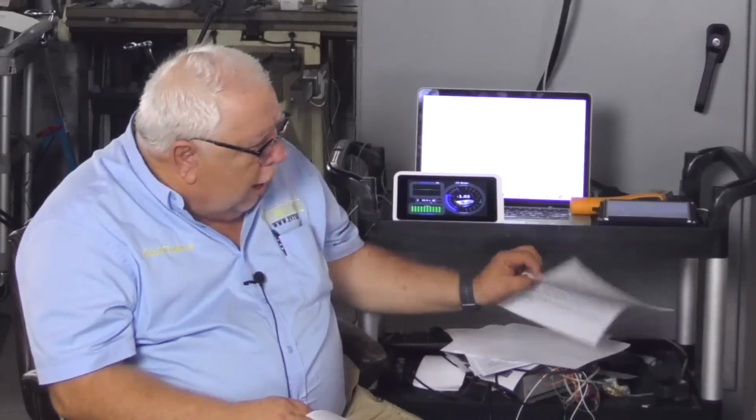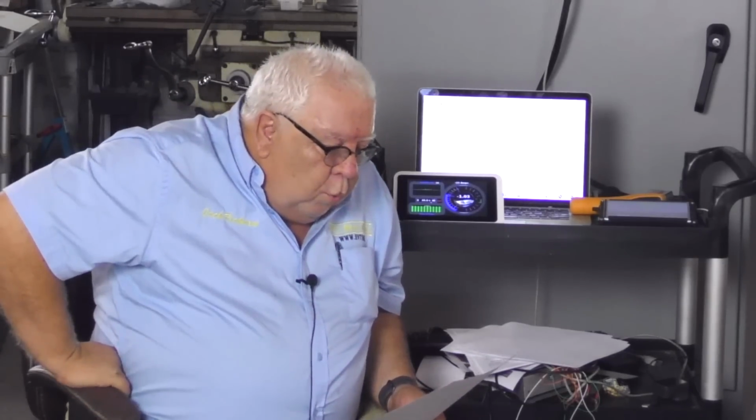Well, if we square our 110 amps, we get a factor of 12,100. And when we multiply this by our very tiny resistance of 10 milliohms, we get 121 watts.